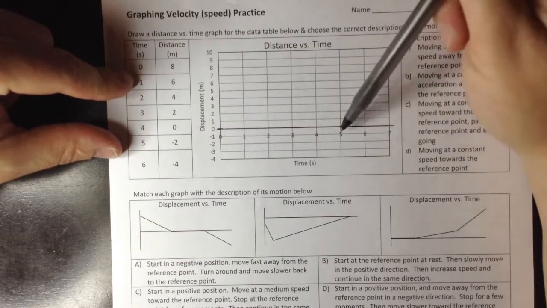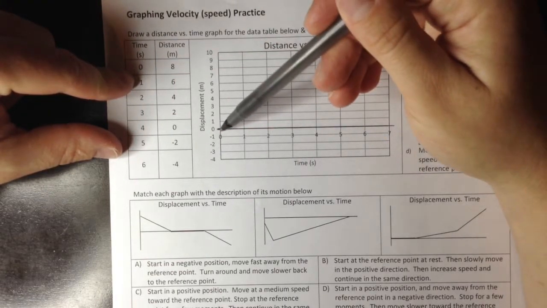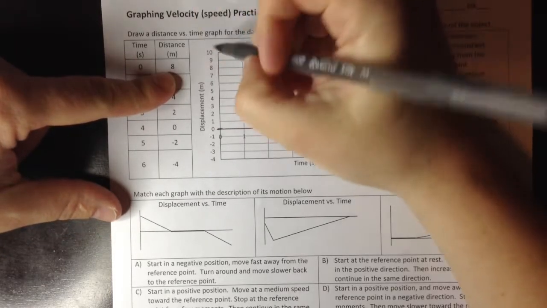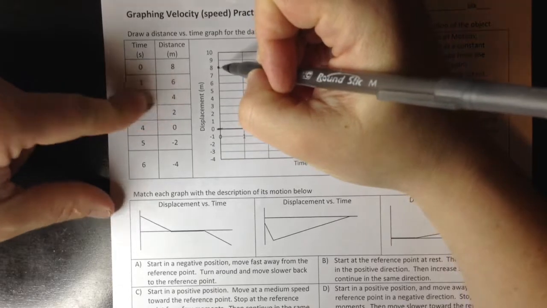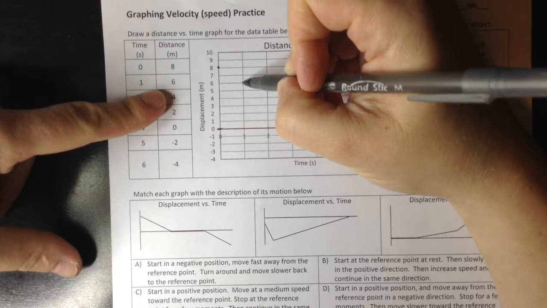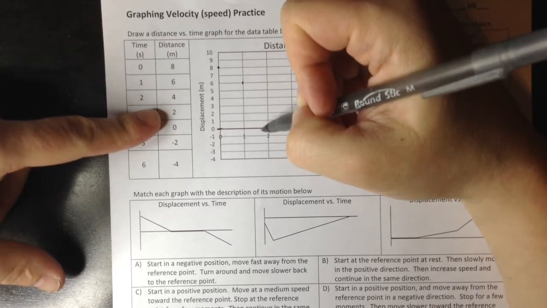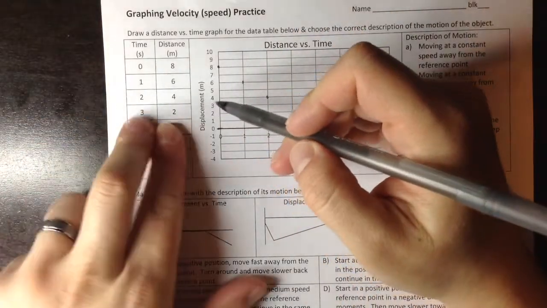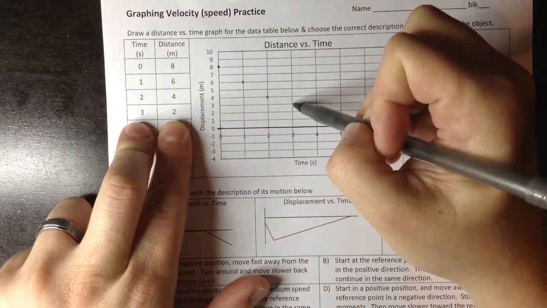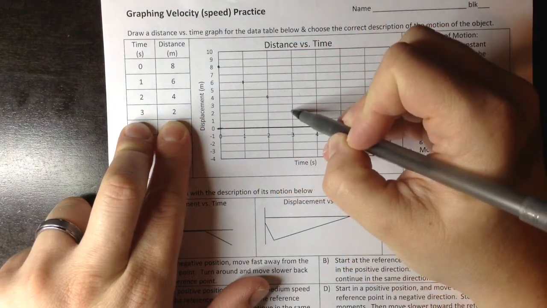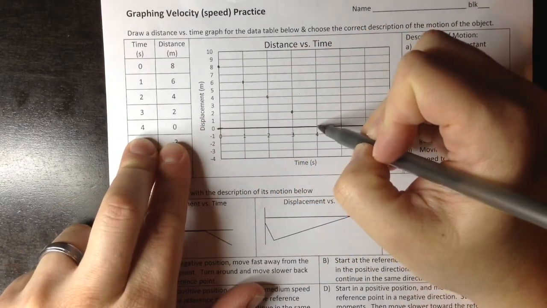So at a time of 0 seconds, so 5, 4, 3, 2, 1, 0 seconds, we have a distance of 8 meters. So plus 8 meters at a time of 0, get a dot right there. At 1 second, we have 6 meters. There we go. At 2 seconds, we have 4 meters. So at 3 seconds, distance of 2. At 4 seconds, distance of 0.